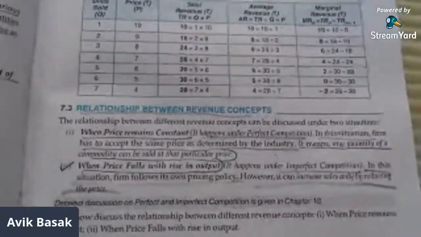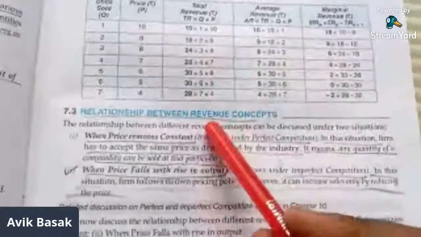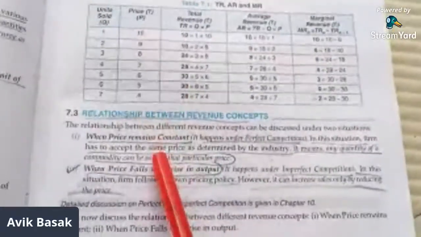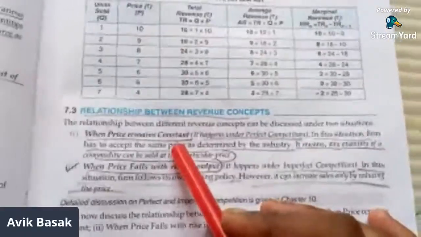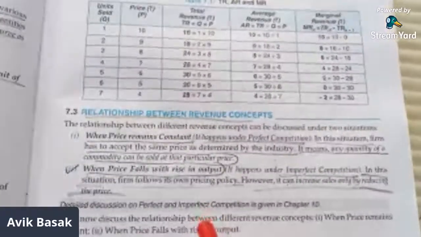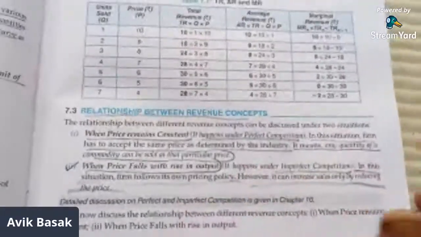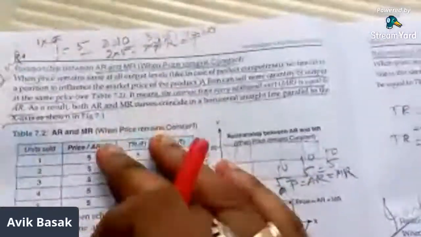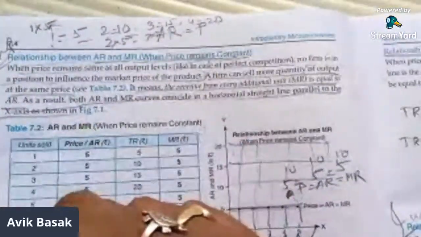So we will see in both the cases what is the relation between all the three, TR, AR and MR, when price is constant for a good, and what is the relation between TR, AR and MR when price is falling with the rise in output of the particular good. Okay, coming to the first case, when price is constant.